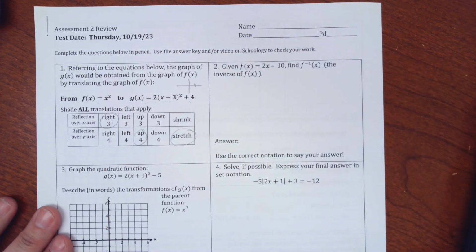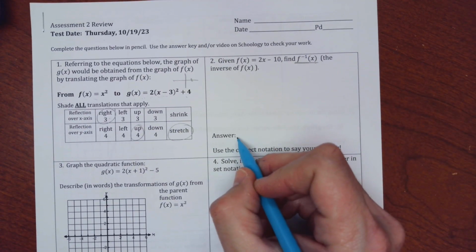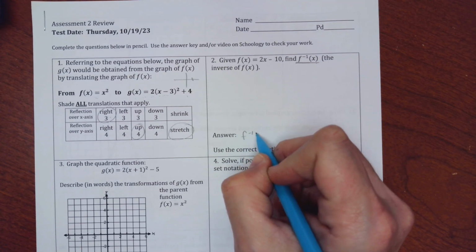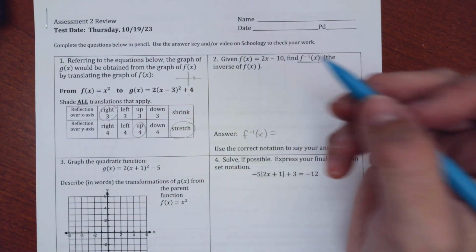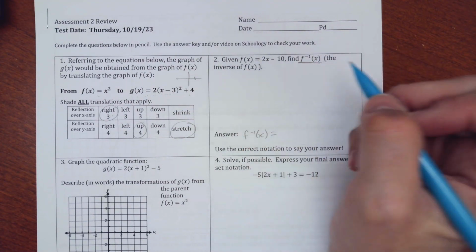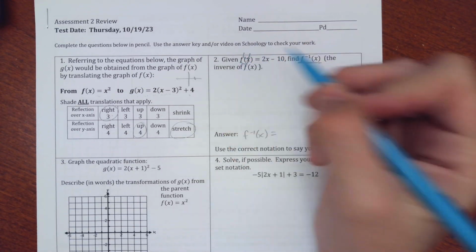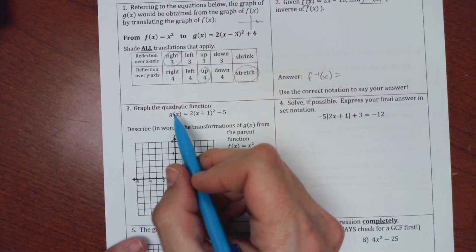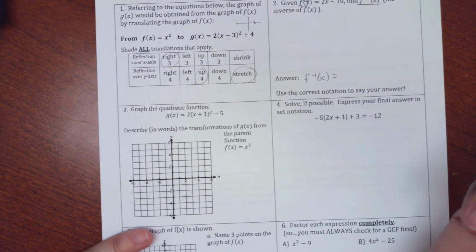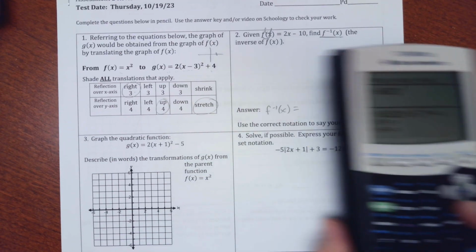Okay. Over here, this is asking you to find the inverse. Remember this notation right here. So when you write your answer, you're going to write f negative 1 of x, because that's telling me that's the inverse. So this is what you do. Remember, to do the inverse, we have to switch the y and the x. First of all, you need to remember that f of x is really the same thing as y. So anytime somebody tells you g of x or f of x, it's like saying y equals. Just like when we go on our calculator, these are y equals f of x.